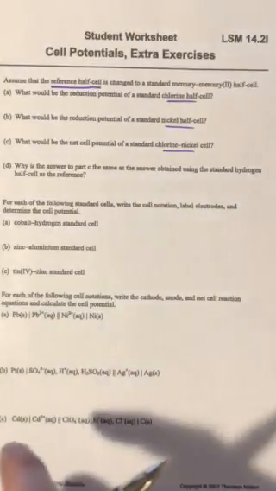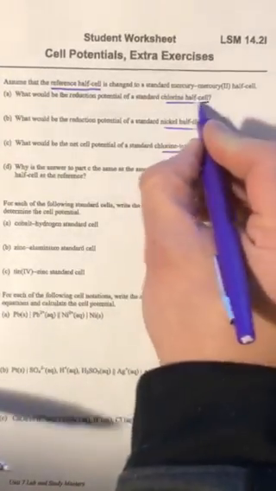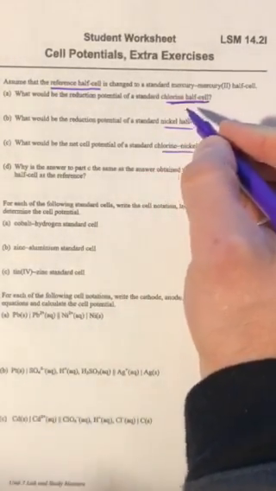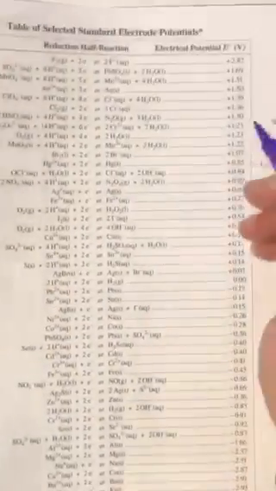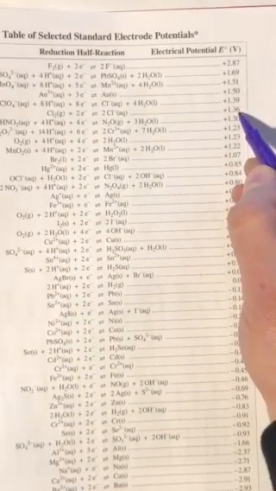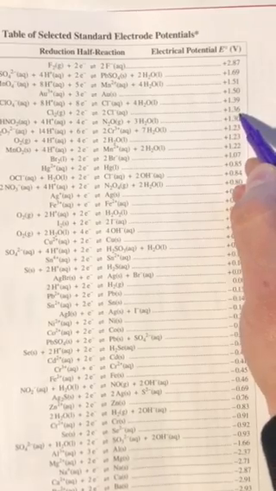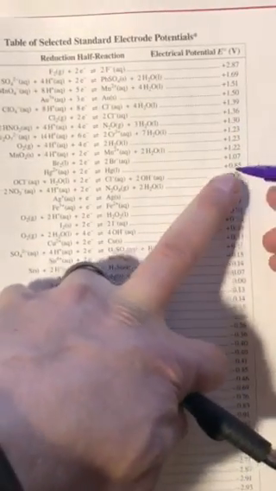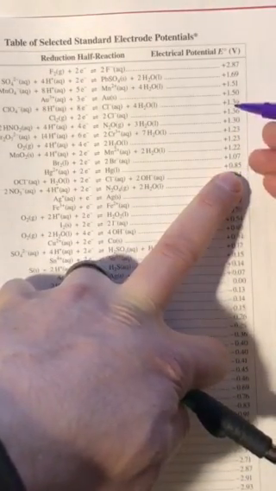So, for example, if we're looking at the chlorine half cell, bringing this back over here, our chlorine half cell is plus 1.36, but now it is 0.85 closer to 0.